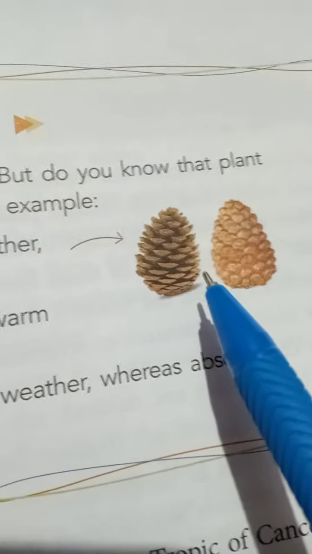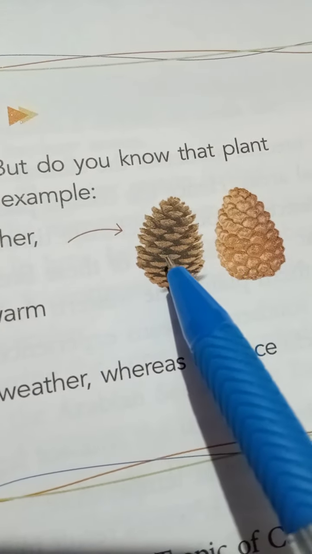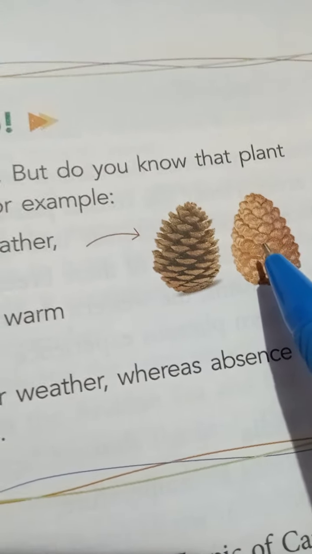Just see, so funny, isn't it? The same pine cone, in the dry it will be open, and when it rains it will be closed like this.